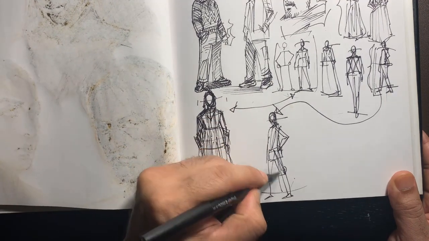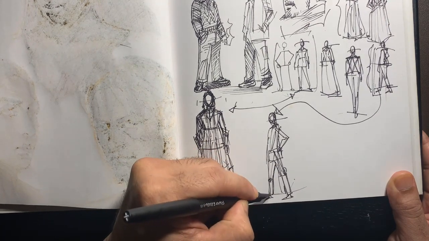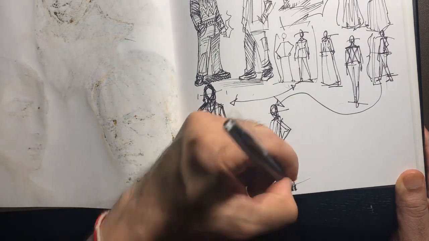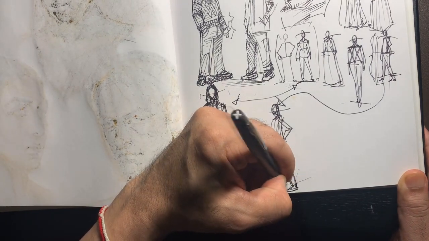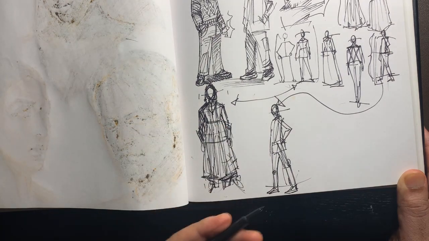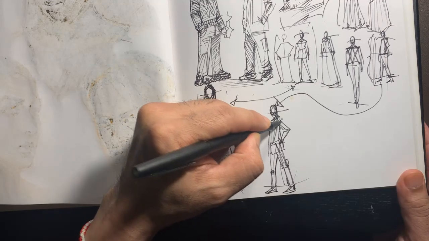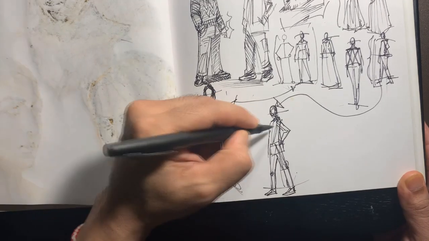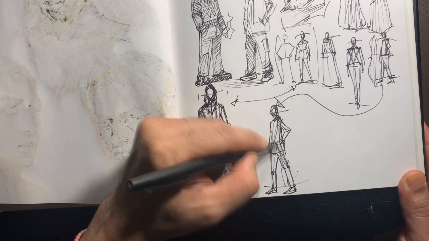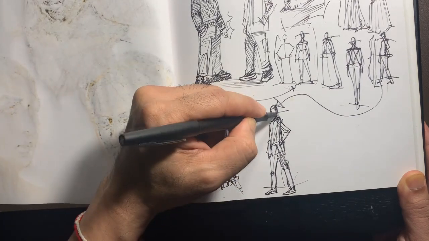So I'm just going to take like a quick idea from it. Now, of course, I'm using this for demonstration purposes, but this is kind of how you learn specific things. So it could be armor, which is what mostly was showing up for me. But it could be whatever you're wanting to study or draw.